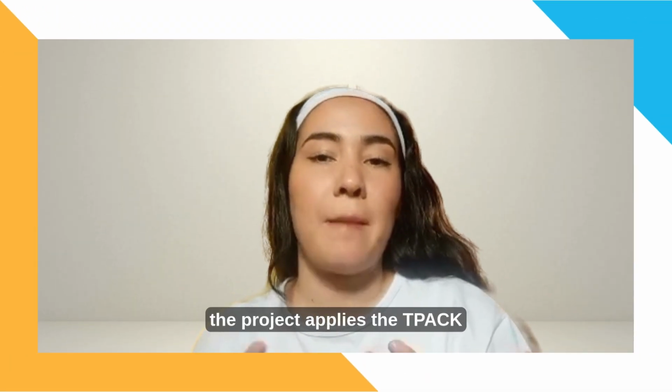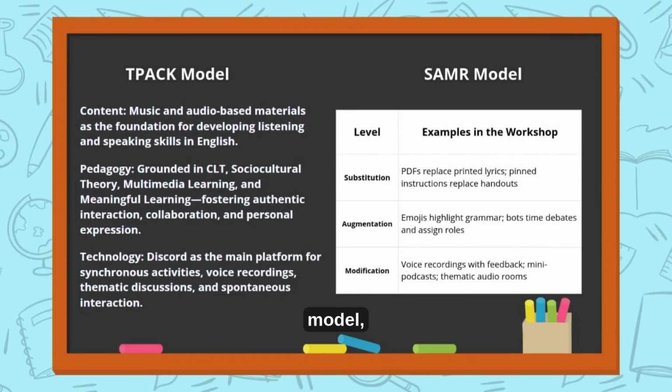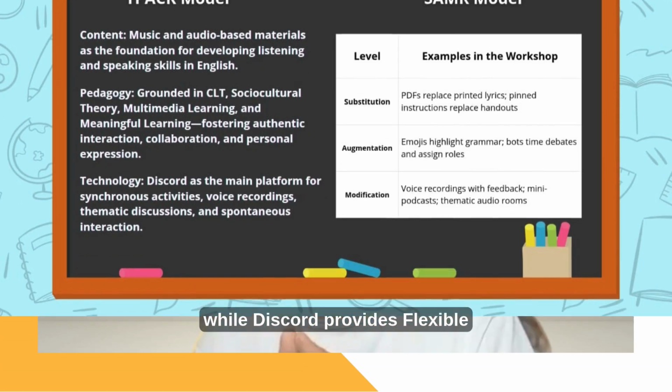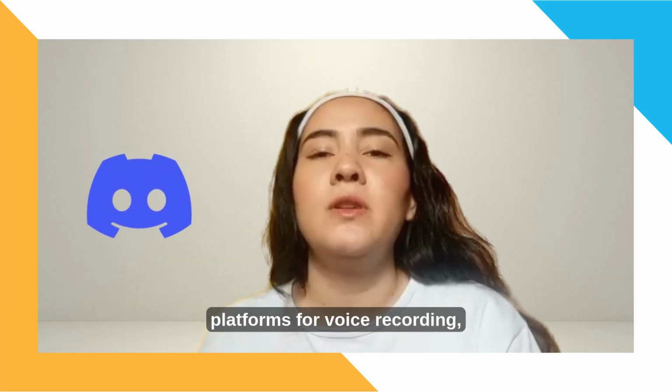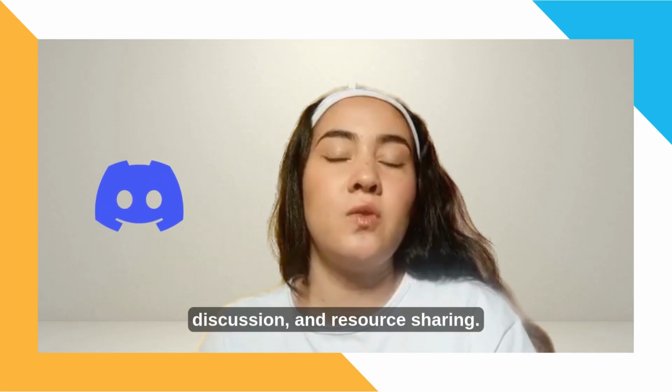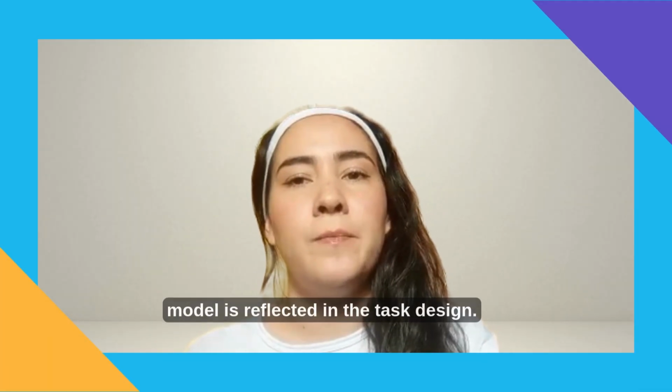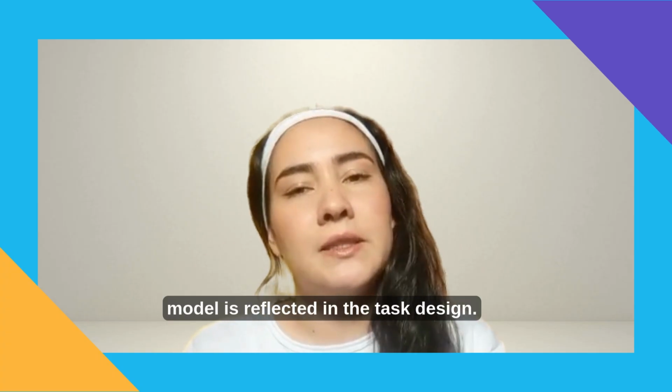Technologically, the project applies the TPACK model, integrating content, pedagogy, and digital tools. Music and audio serve as the thematic base, while Discord provides a flexible platform for voice recording, discussion, and resource sharing. The SAMR model is reflected in the task design.